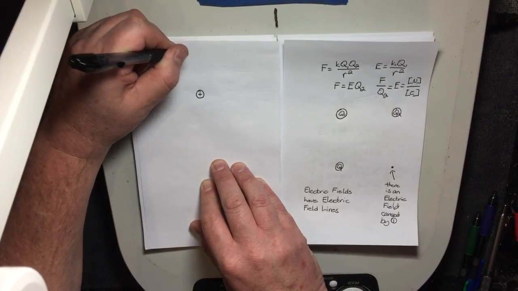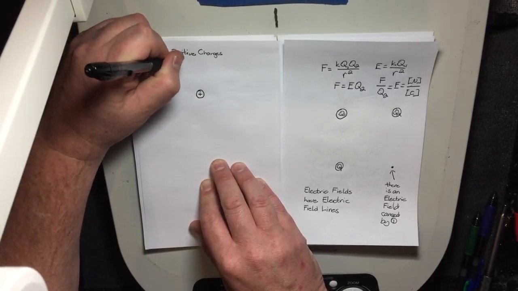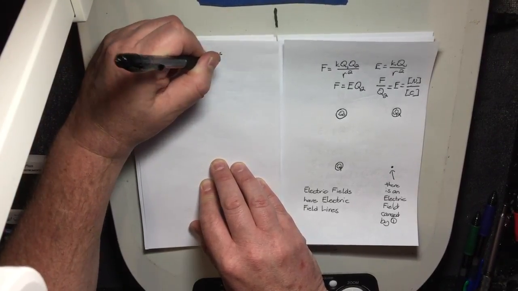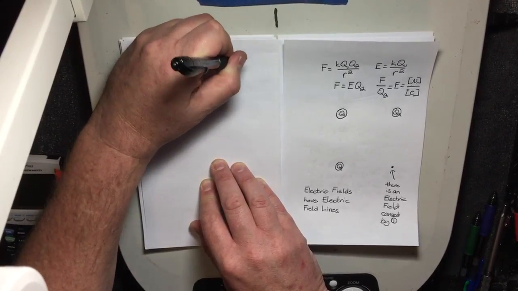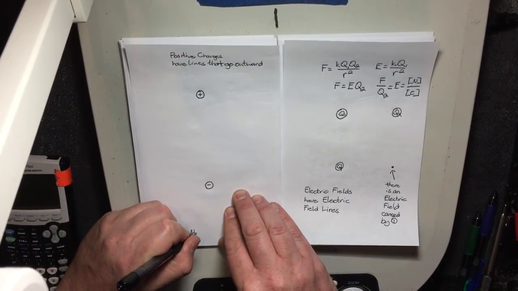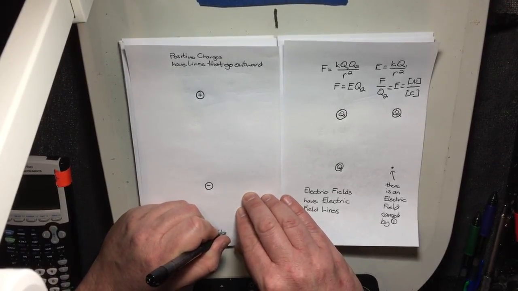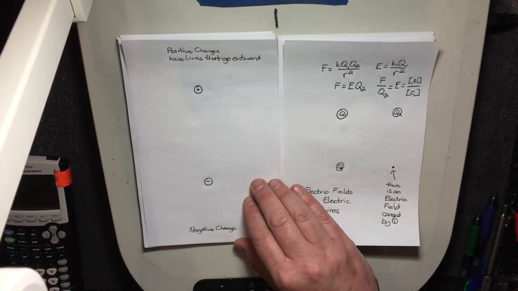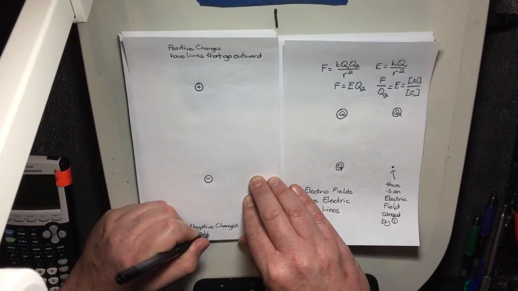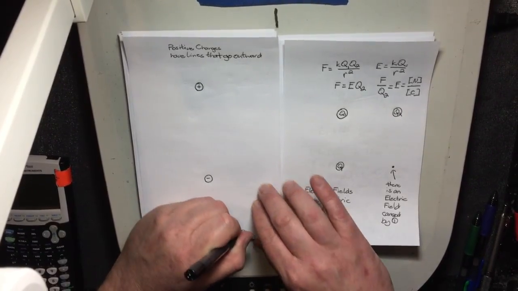Positive charges have lines that go outward. Negative charges have lines that go inward.